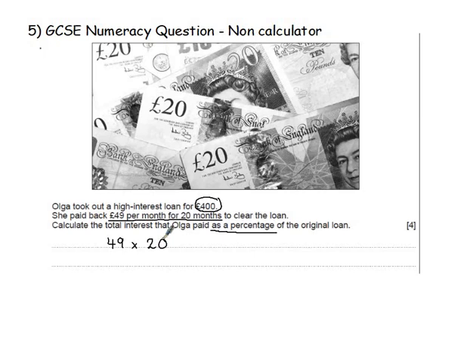Now you can either do a long multiplication here, or you can see that 49 times 2 and add a 0 on the end. So if we double 49, 49 times 2 gives you 98. Don't forget to add that 0 on the end. So you can see Olga paid back £980. So a lot more money than she lent out from the loan.